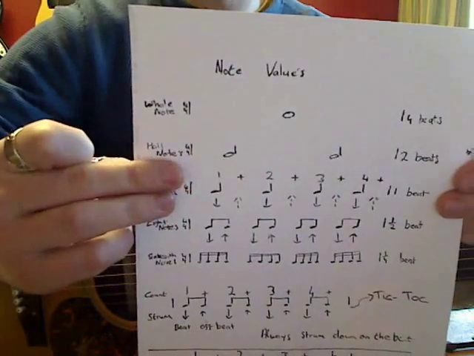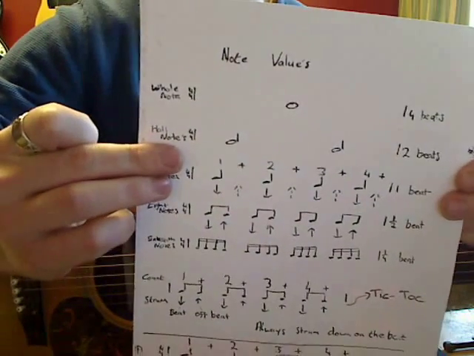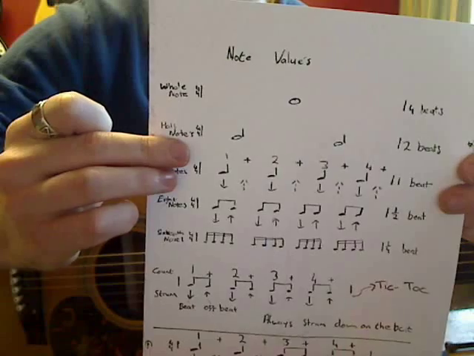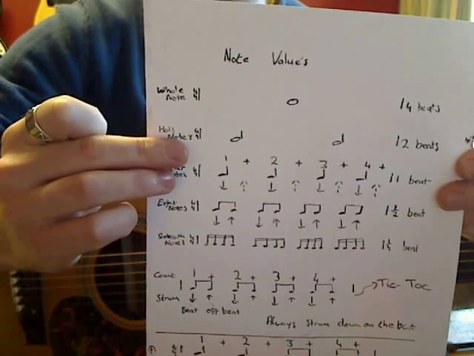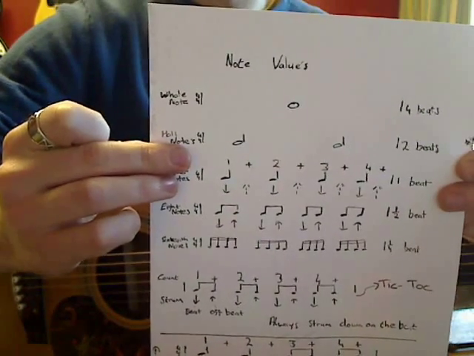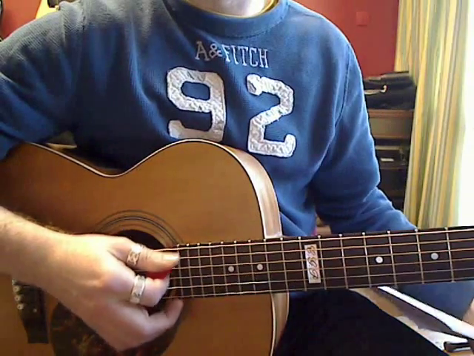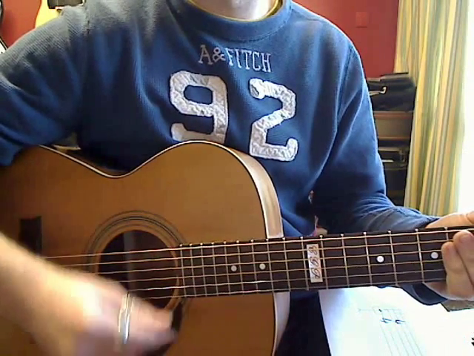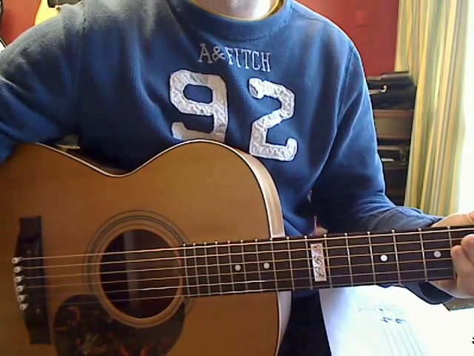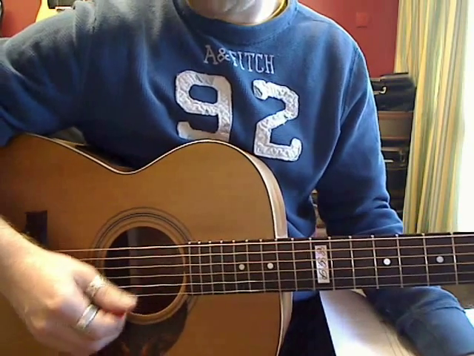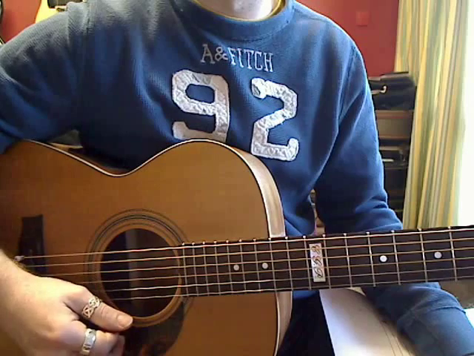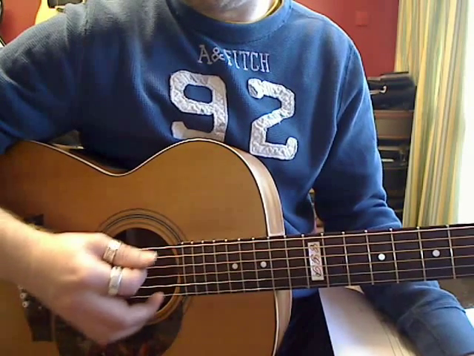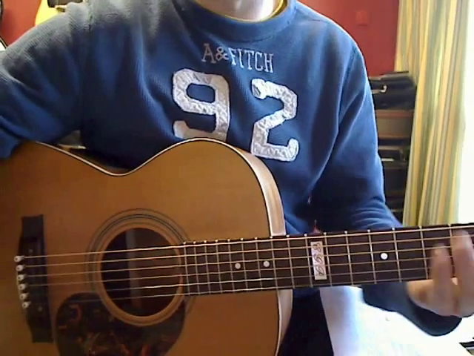Okay, half notes are quite straightforward. They're going to last half a bar. Half of 4 is 2, so these last 2 beats each. You play the first one on the 1 and let it ring for 2, and then strum again on 3 and let it ring for 4. So it sounds like this: 1, 2, 3, 4, and 1, 2, 3, 4.